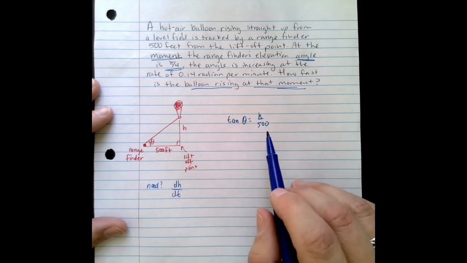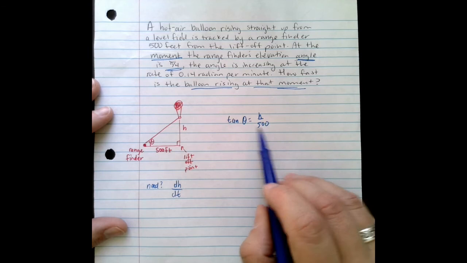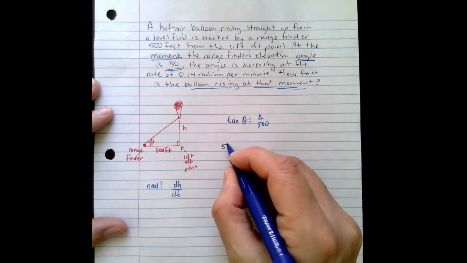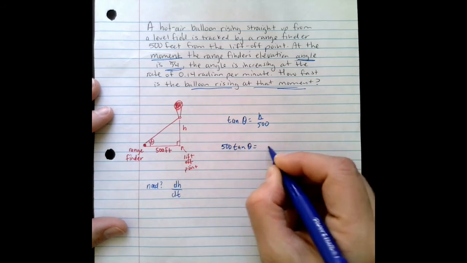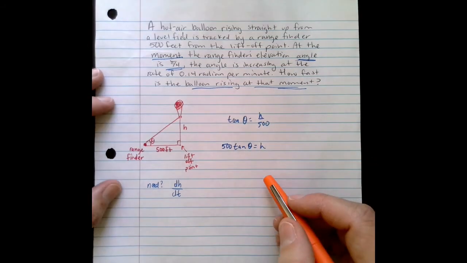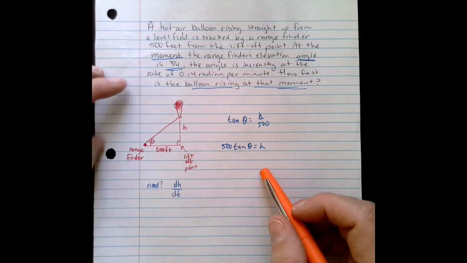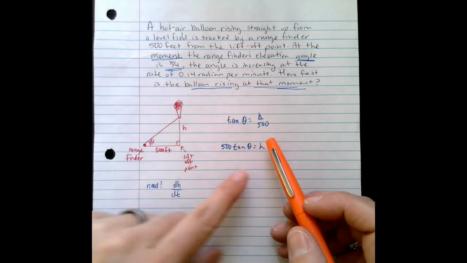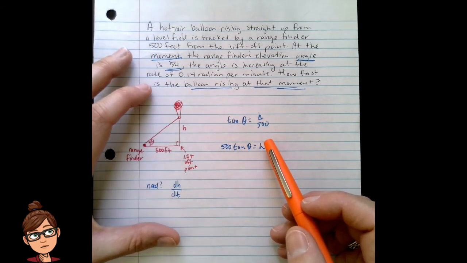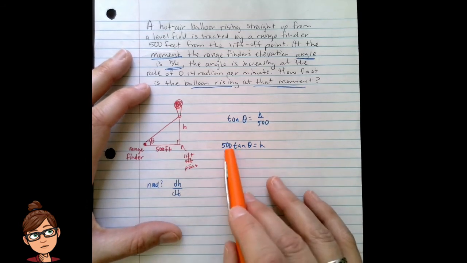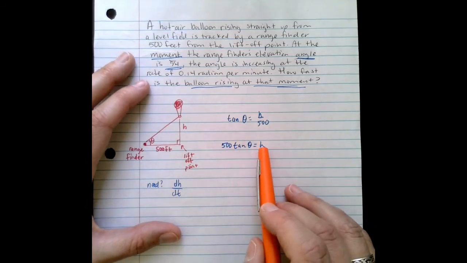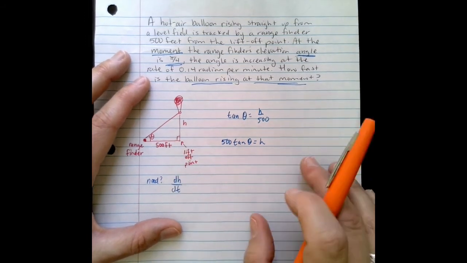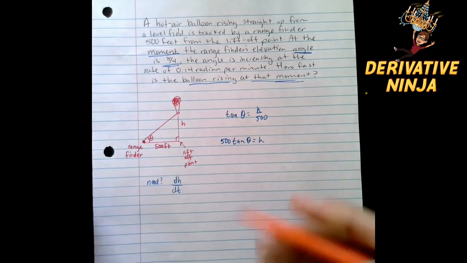So what we're going to do now is isolate h and make this equation with respect to h. In order to do that, I would multiply by 500 on both sides. So 500 times the tangent of theta is h. At this point, you might be thinking, well, okay, Stevenson, just put in pi over 4 and we're done, right? Well, not exactly. Remember, the angle is changing as the height is changing. So we have an equation that connects or relates the angle to the height. Now we're going to apply the derivative to this expression with respect to time.